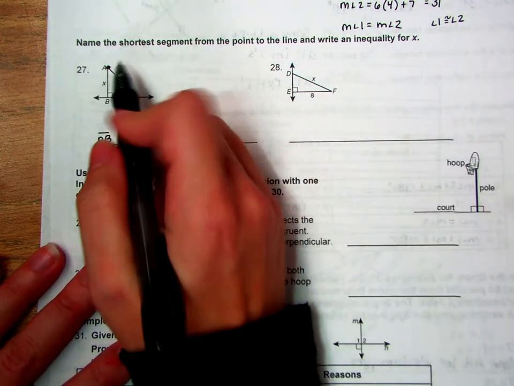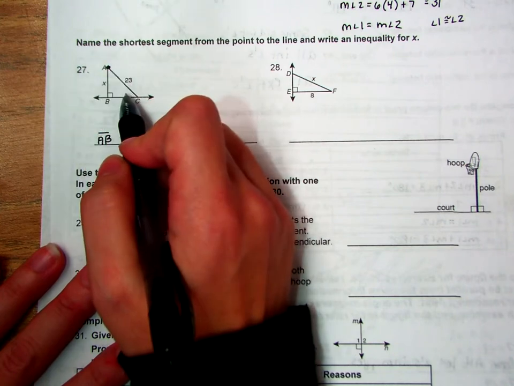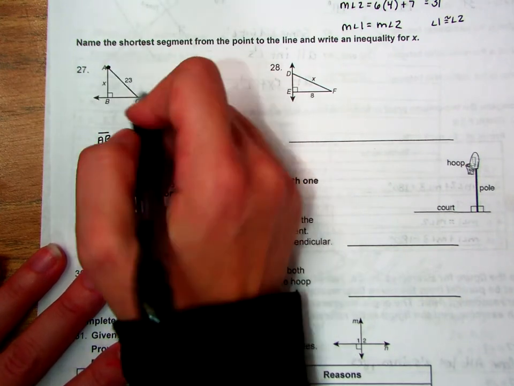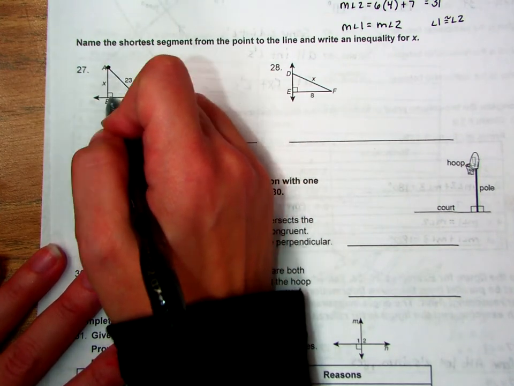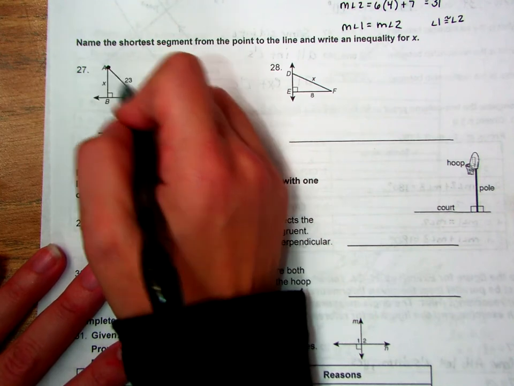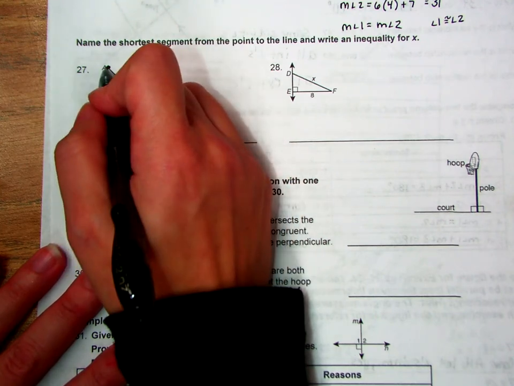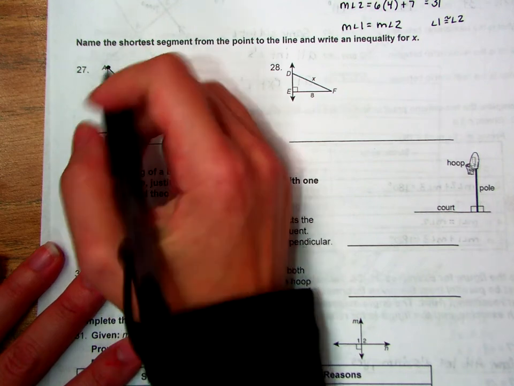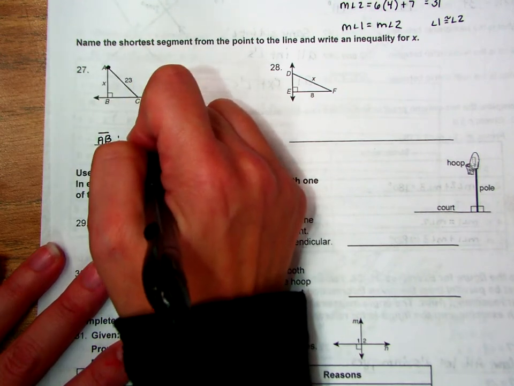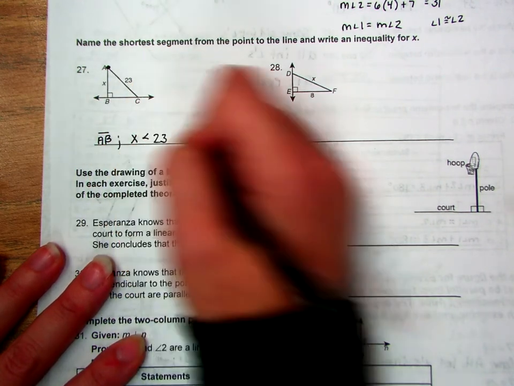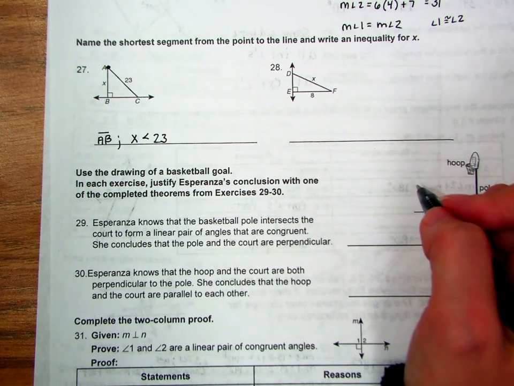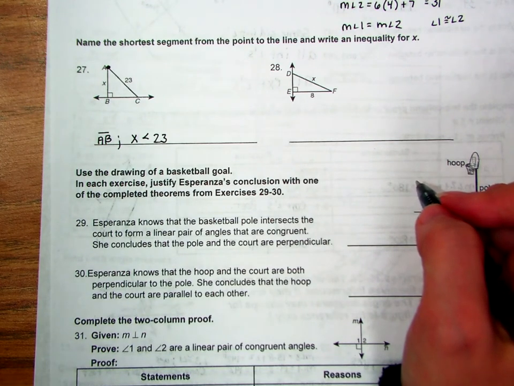Then to do an inequality, this isn't a hypotenuse. This is a hypotenuse because it's a right triangle, and so the longest side is going to be the hypotenuse. So this leg right here has to be smaller than the hypotenuse, which would be 23. So this is just a quick inequality that you can actually plug in and use.